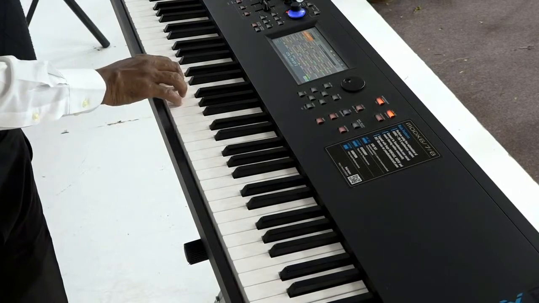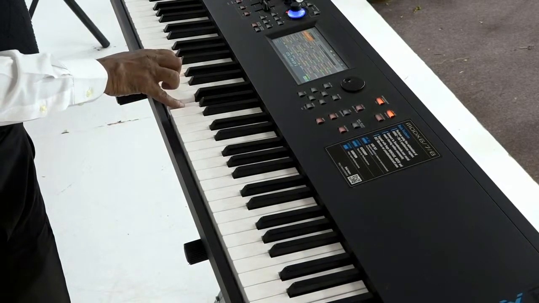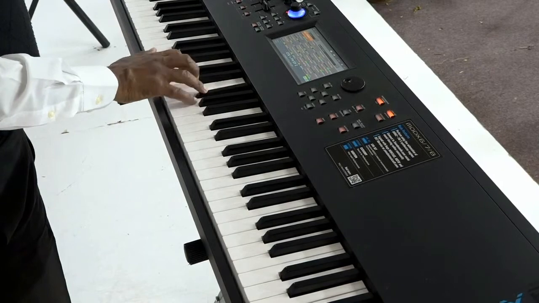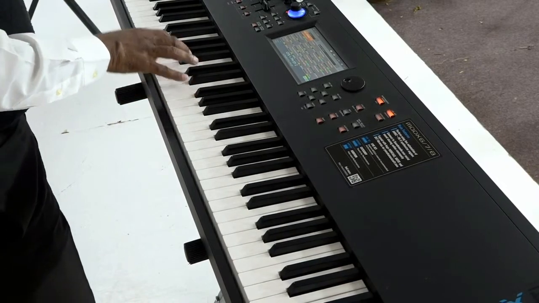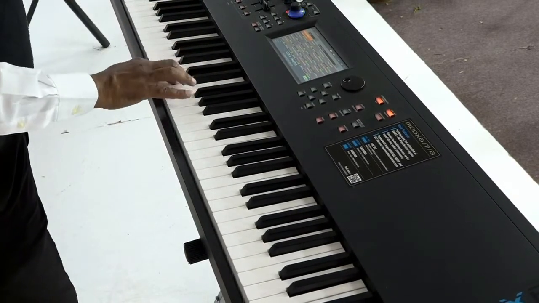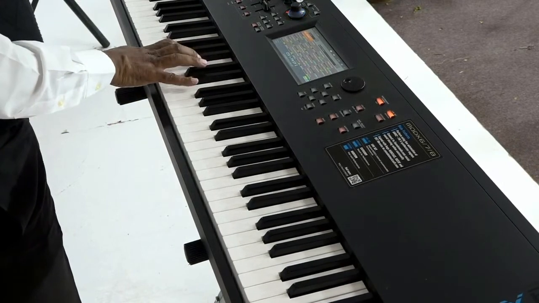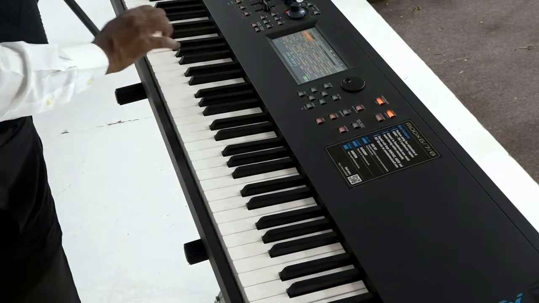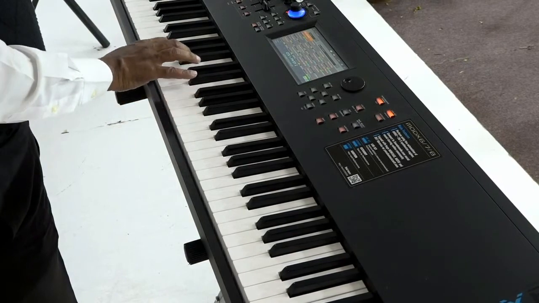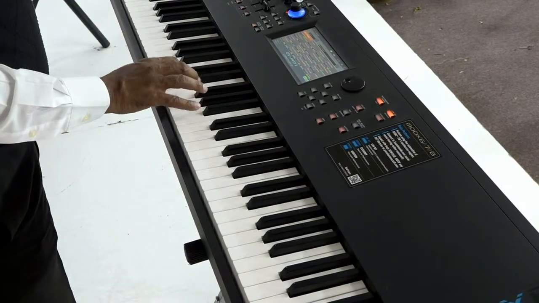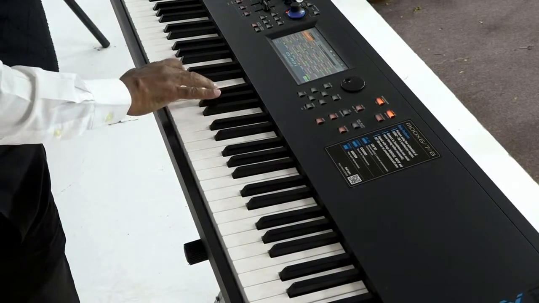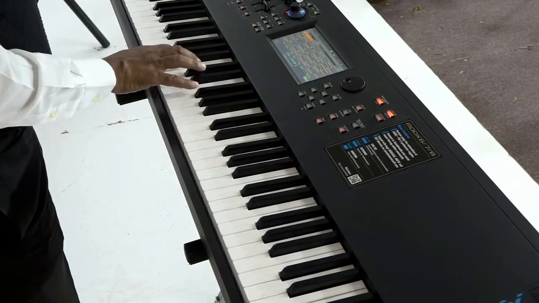Then we go in the cycle to the fifth. G, 1 sharp. So all we're doing is adding something new, which is the 1 sharp, which is F sharp. Then we have D, which has 2 sharps. A, 3 sharps.